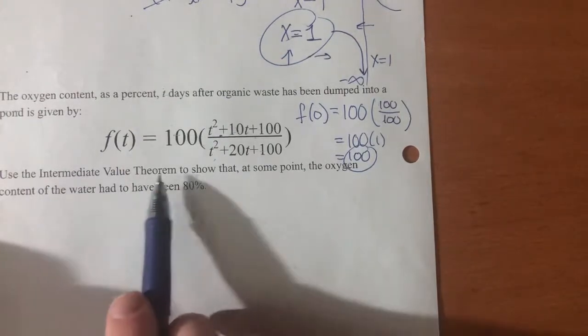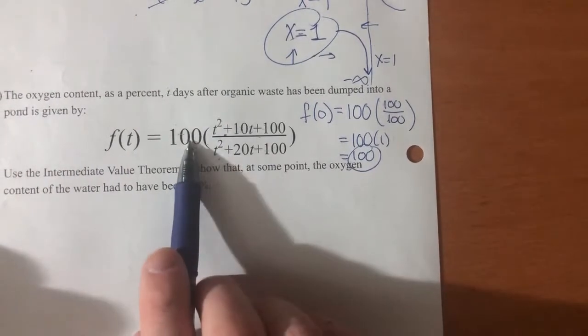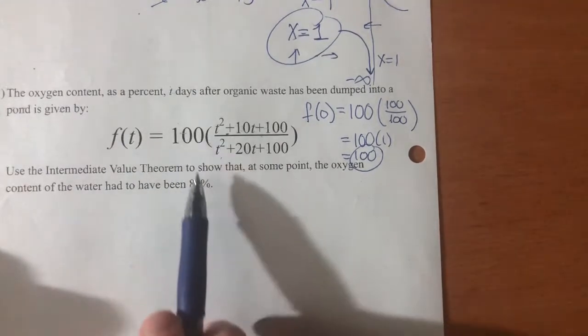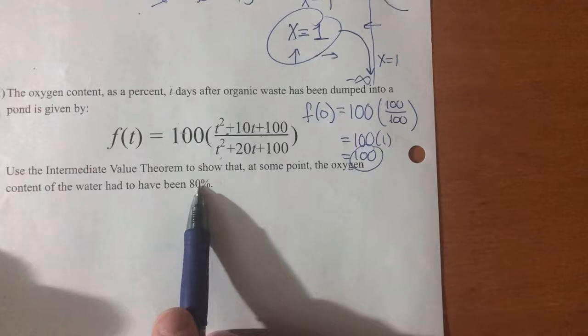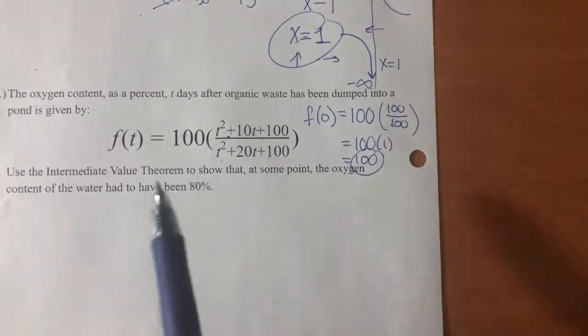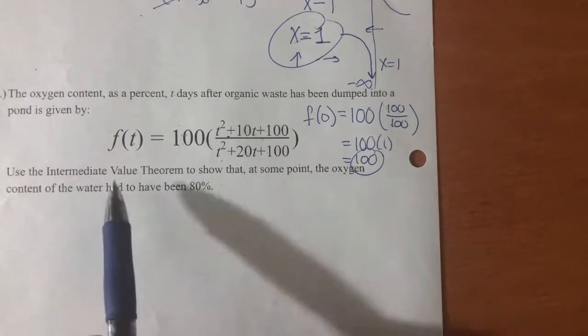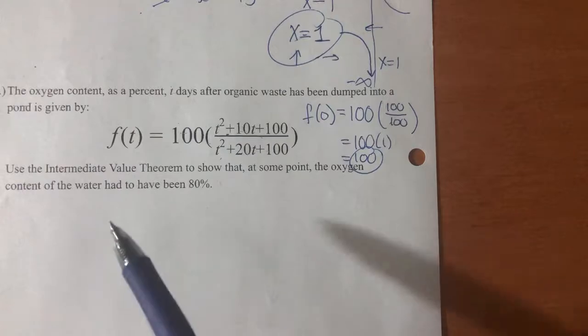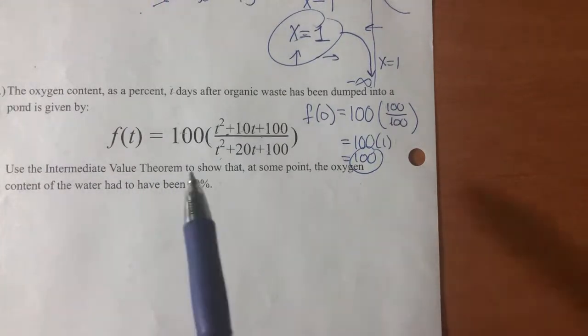So that's actually helped me solve the problem, right? Because the intermediate value theorem states that given a continuous function, if I have a plug-in number that's less than 80% and a plug-in number that's greater than 80%, because the function is continuous, at some point there had to have been a t-value where the oxygen content, or the output, hit 80%.